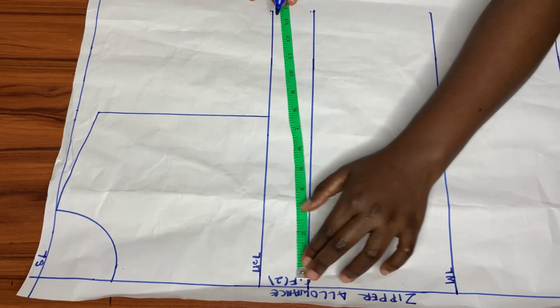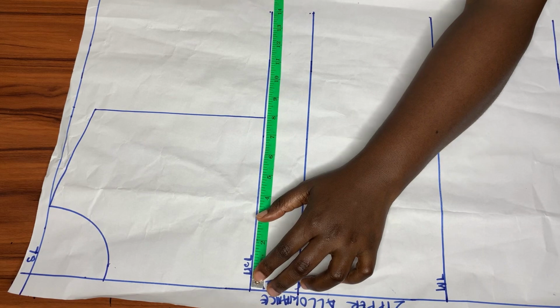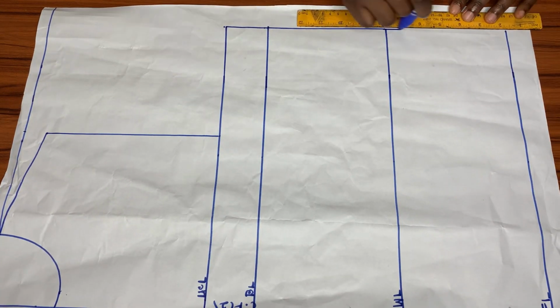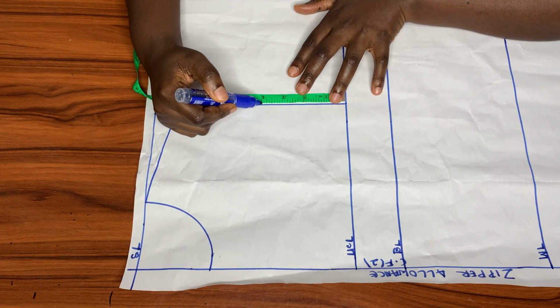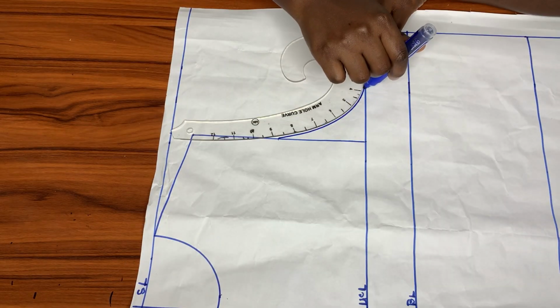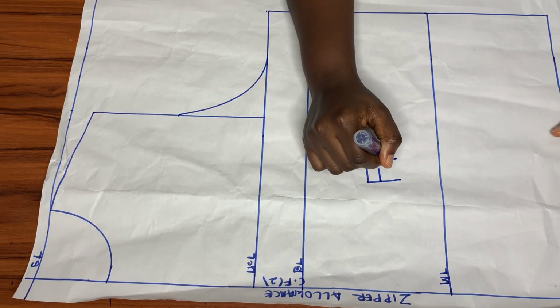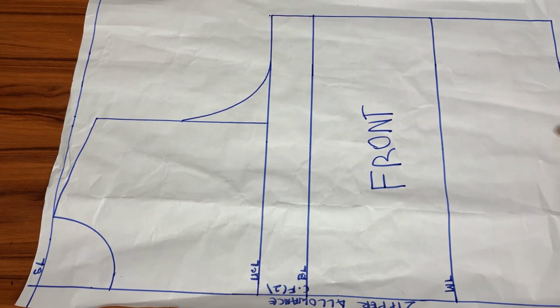So I'll just go in with my tape to make sure the measurements are correct before going in with my ruler to connect all the lines together like so. When I'm done with that, I'll go ahead to create my armhole just like I did for the back pattern. So as you can see, the armhole for the front and back pattern are exactly the same because I want a bit of bulk in the front.